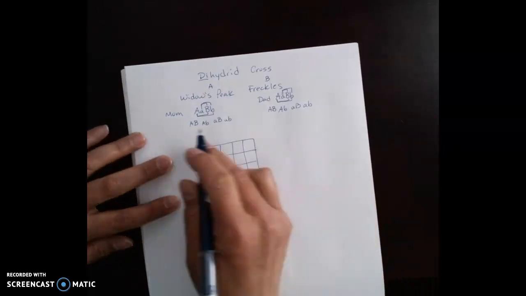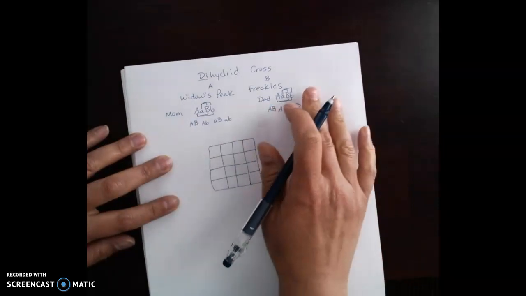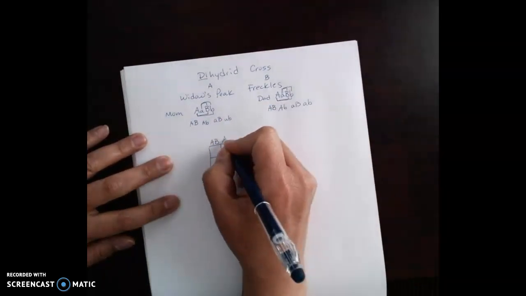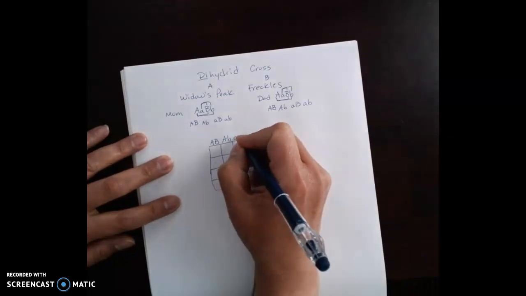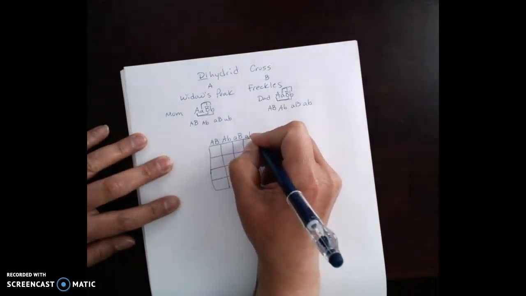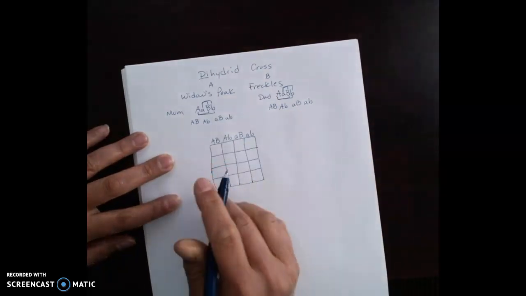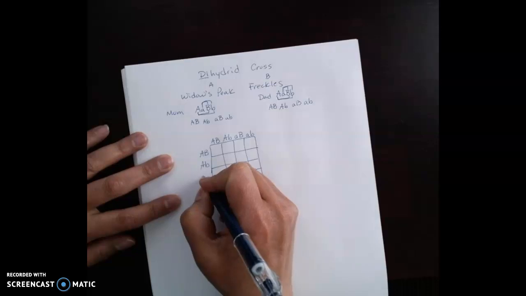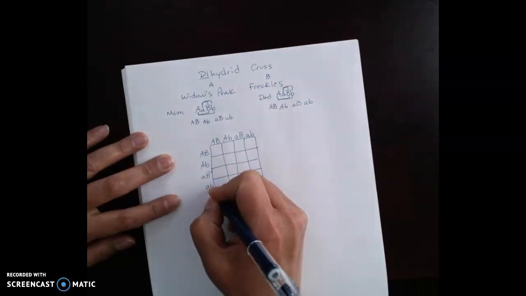And I'm going to put all of the parents' gametes across the top and the side. So big A big B, big A little b, little a big B, and little a little b. And then I'll put this parent down the side here.